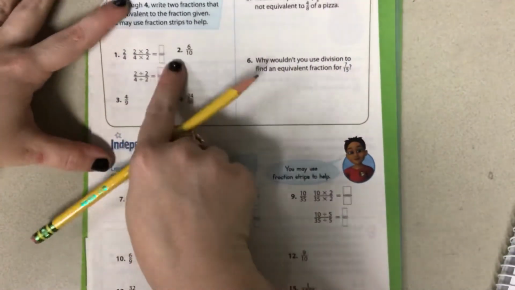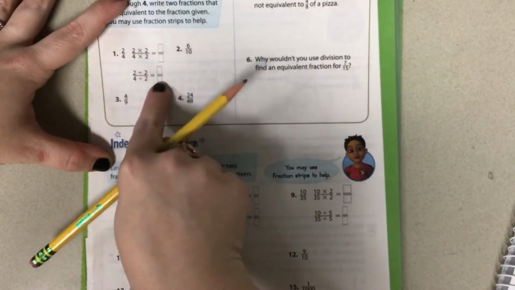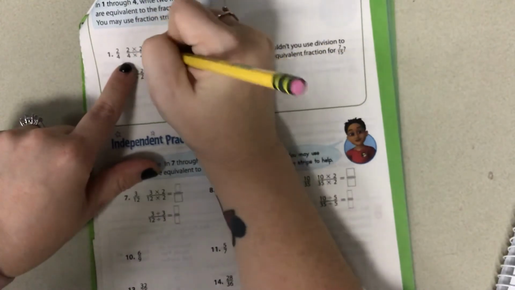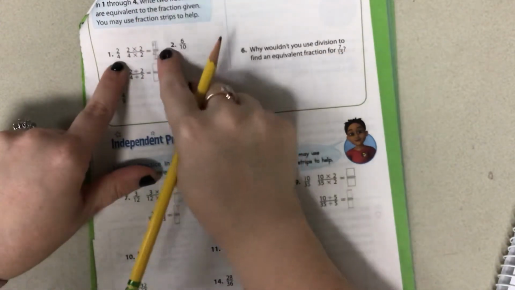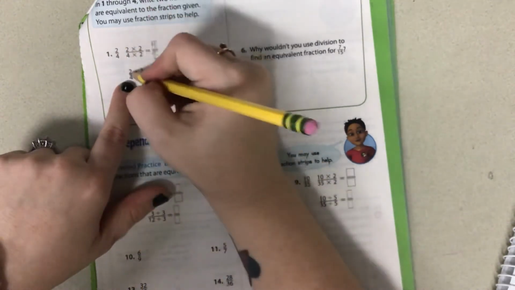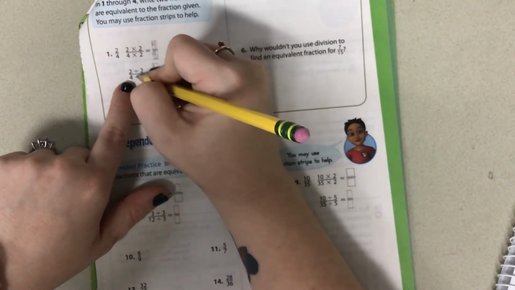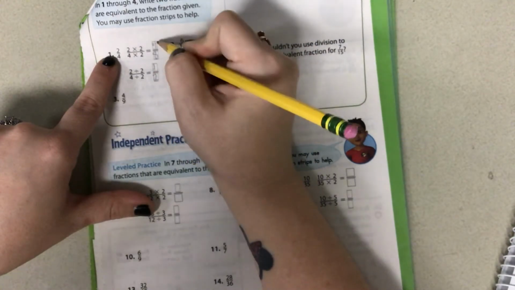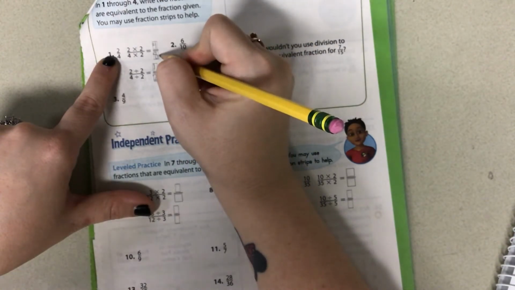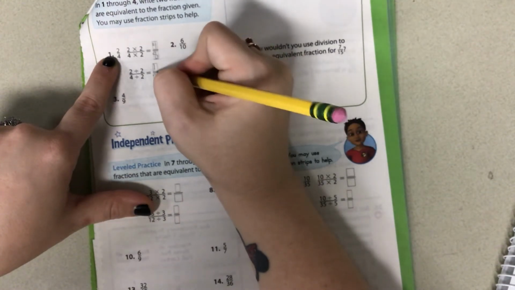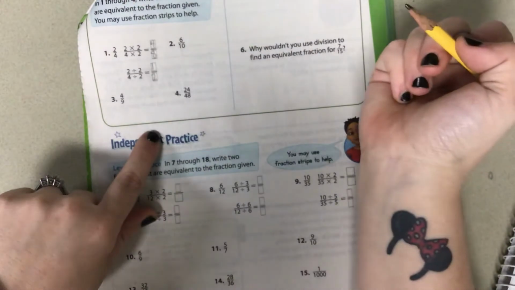So let's do some practice. They're going to go ahead and start us off here. So it says we can do 2 times 2, which is 4, 4 times 2, which is 8. So 2/4 is the same as 4/8. We can also divide by 2. 2 divided by 2 is 1. 4 divided by 2 is 2. So 2/4 is the same as 1/2. Was 4/8 also a half? Yeah, it's also a half because 4 is half of 8. So therefore, all of these are equivalent.